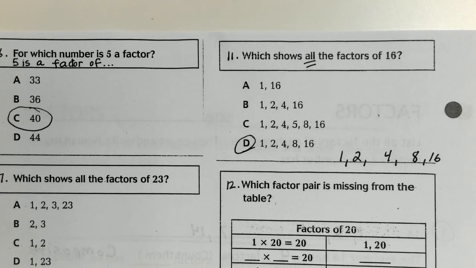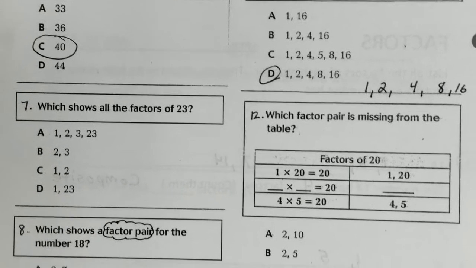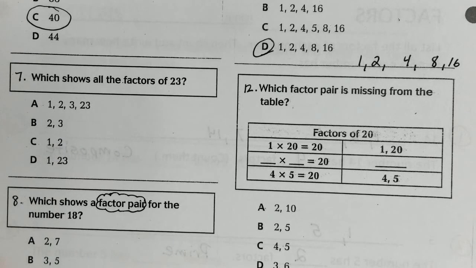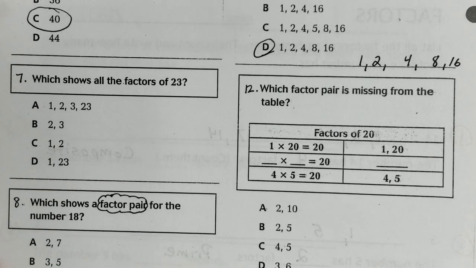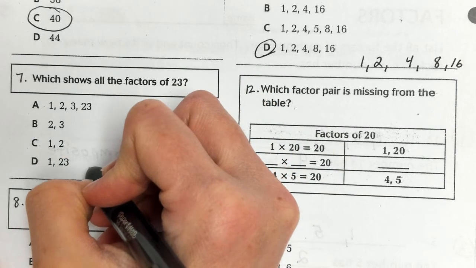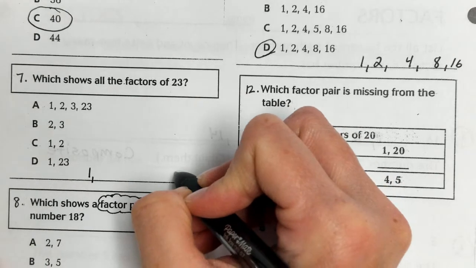All right, remember, you do the steps that we worked on in class. So this one asks me which shows all the factors of 23. So what am I going to do? I'm going to do my factor rainbow. I'm going to start with 1 and 23.